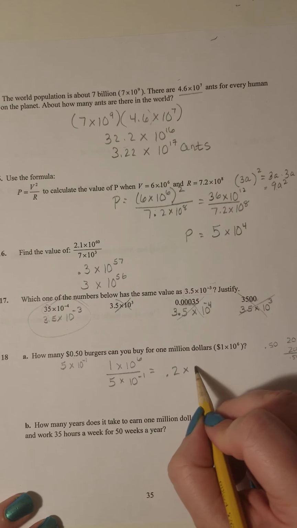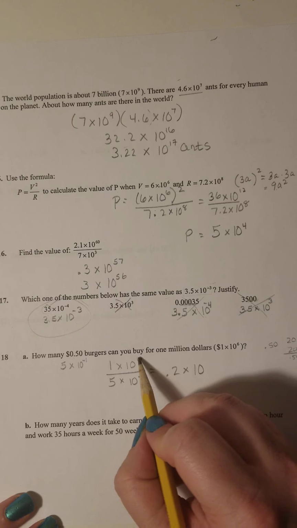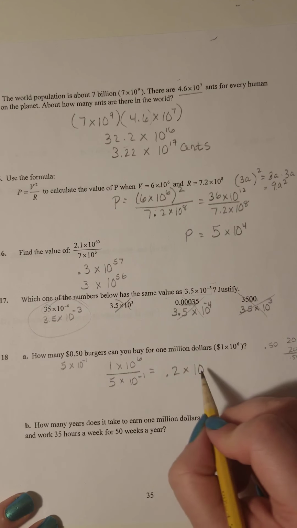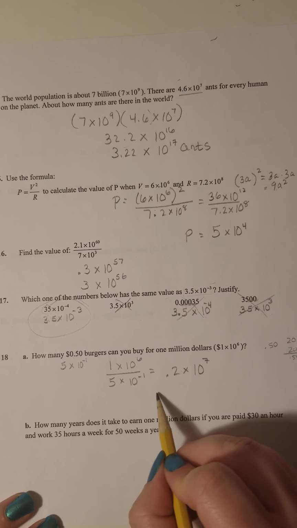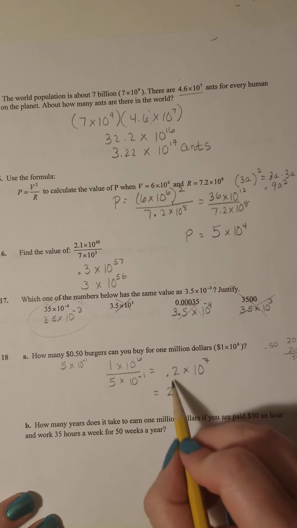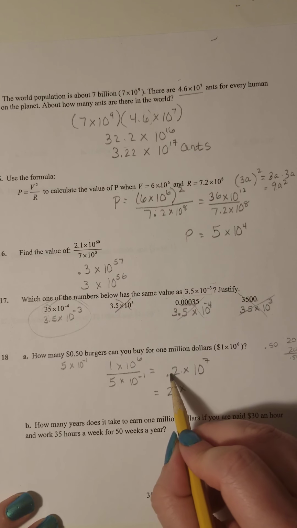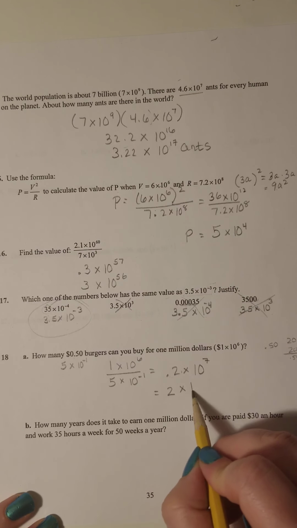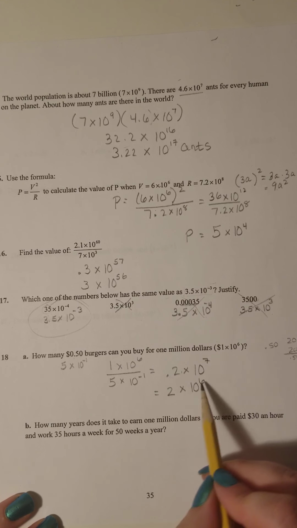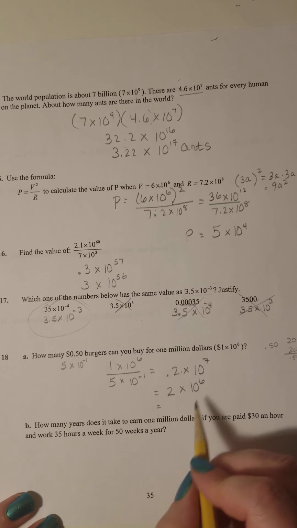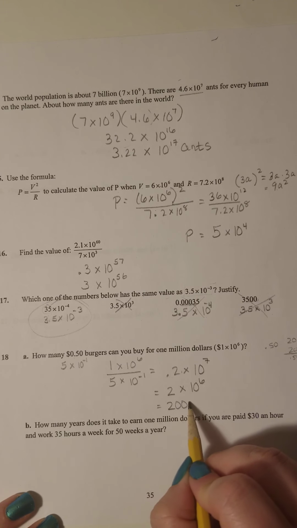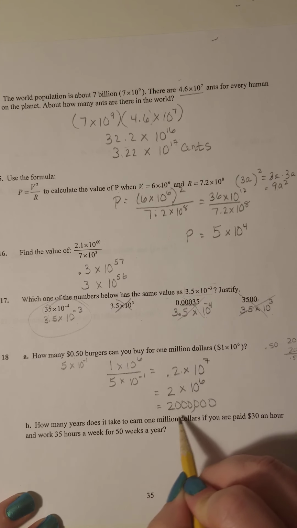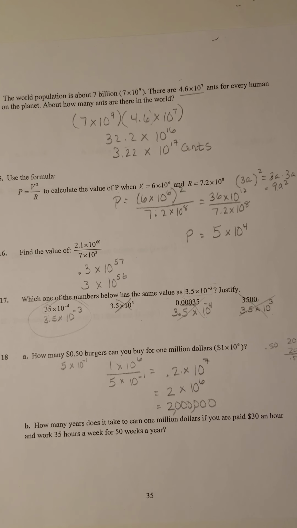And I subtract these two, except that when I subtract 6 minus -1, that's like 6 plus 1, so I get 7. Now I'd have to move this over 1. So I'm making this into a bigger number, which means this one becomes a smaller number. So 2 times 10 to the 6th, or if you really wanted to see what this looks like, if I move it 6 times, that would be 2 million burgers.